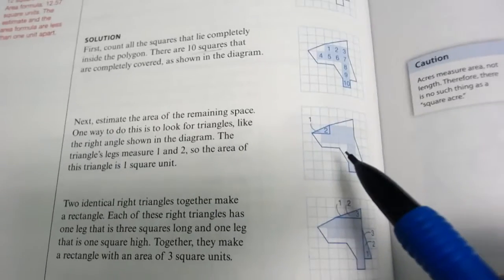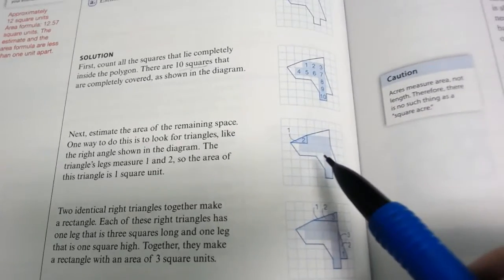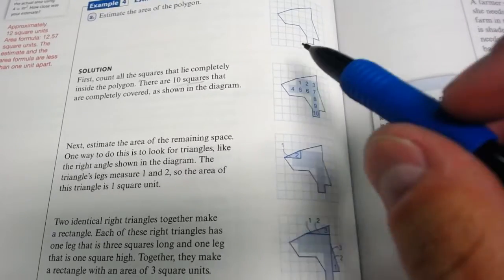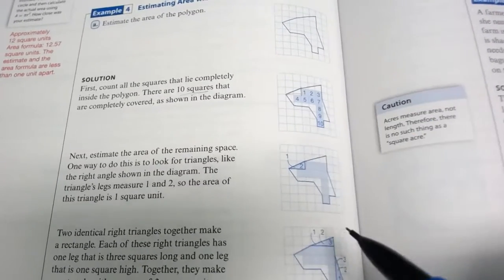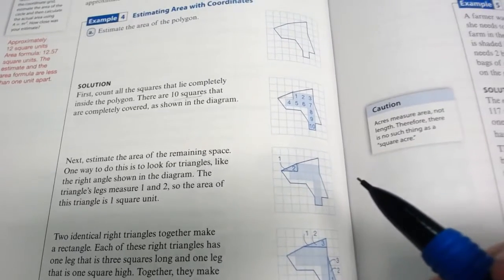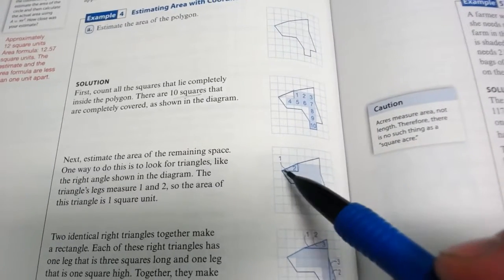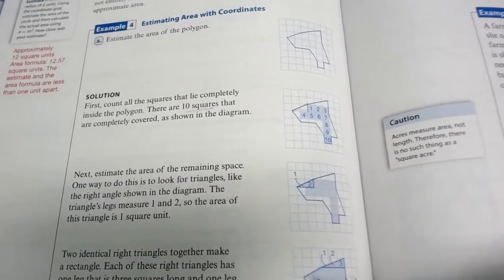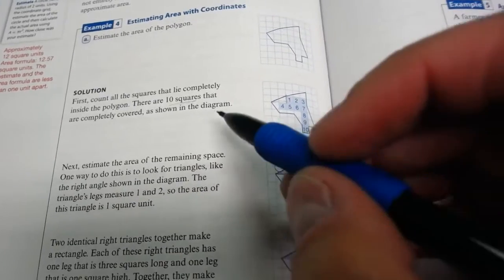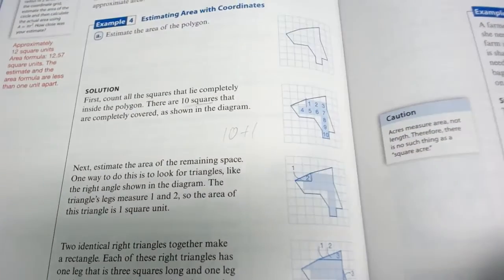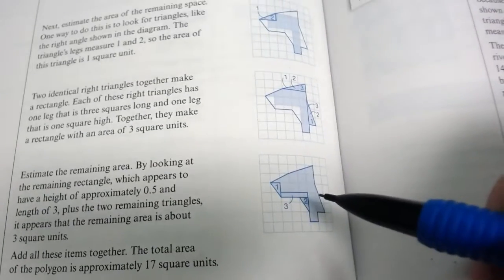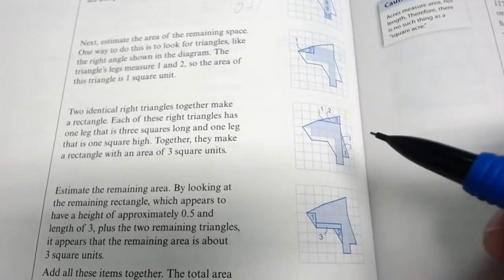Next, what they do is estimate the area of the remaining space. So one thing they do is look for a triangle. So you see this triangle here. Well, over here it was empty. So they're estimating that that triangle could be considered one square unit. And so now we went from 10 and we added 1. And then it does that throughout the rest of the ones. And you can kind of look and see how it does it. It's probably easier than me trying to hold this camera here. We'll look at an easier one and just kind of get a glimpse of it.